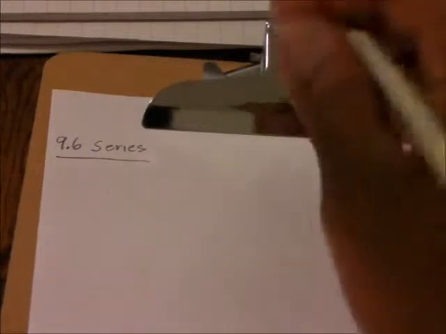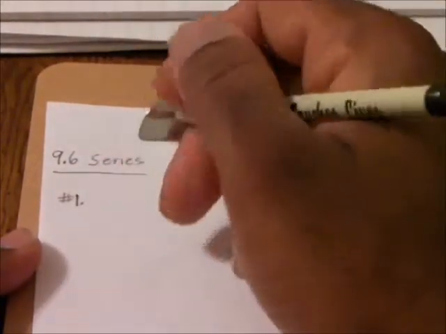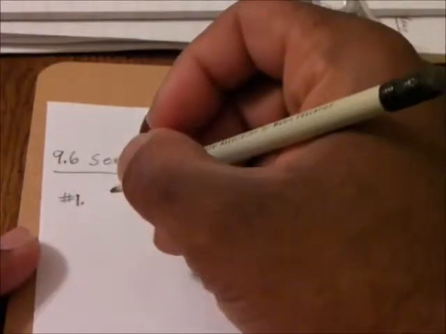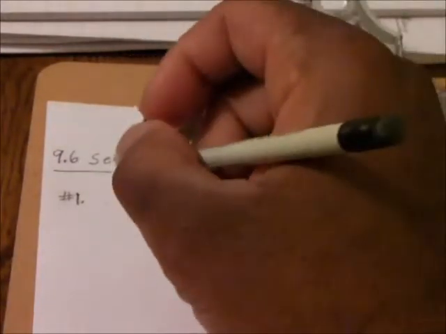Let's start with the first homework problem. Number 1 is to find the series for this number. I believe this may be a type of arithmetic series, but this problem is expressed in exponent form, and that's okay, because I'm going to write the problem down.